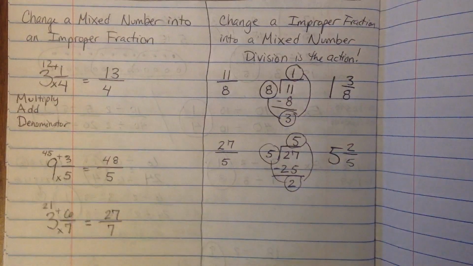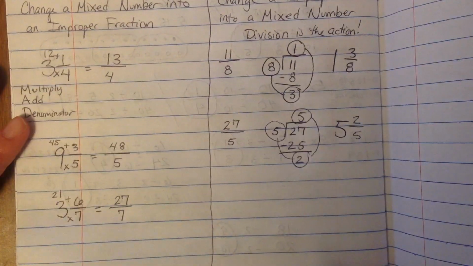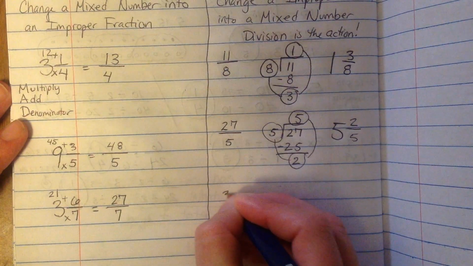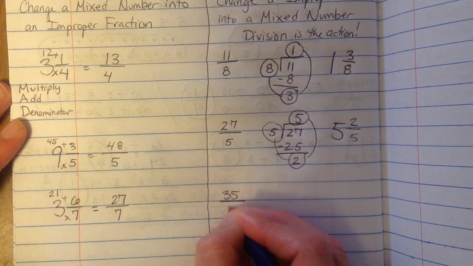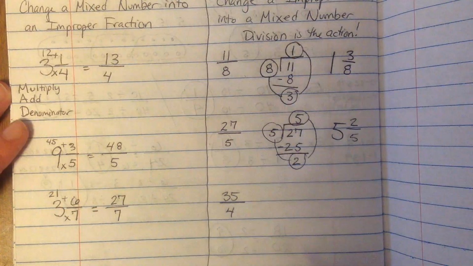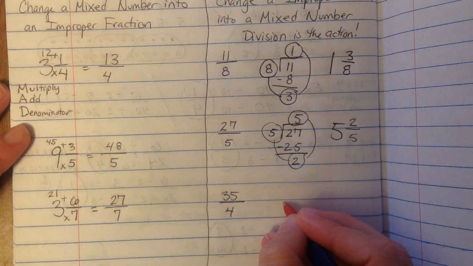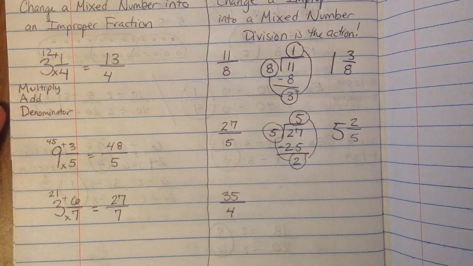All right, I'm going to give you one more if you want to try this one on your own, maybe by pausing the video. So 35 over 4. Go ahead and pause the video and try the division and see if you can figure out what this would be as a mixed number.